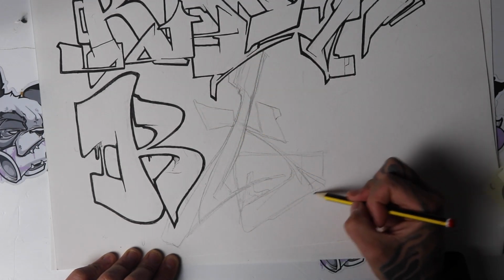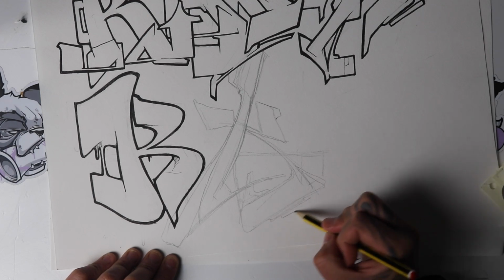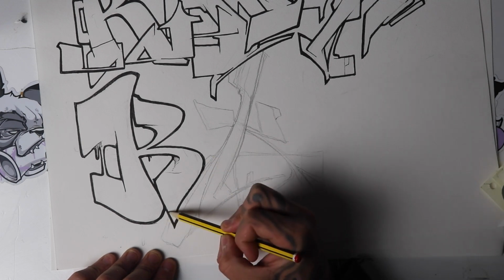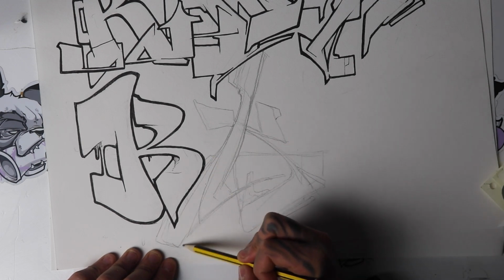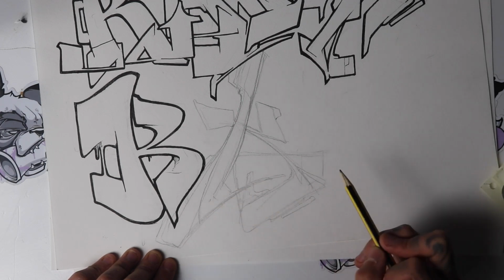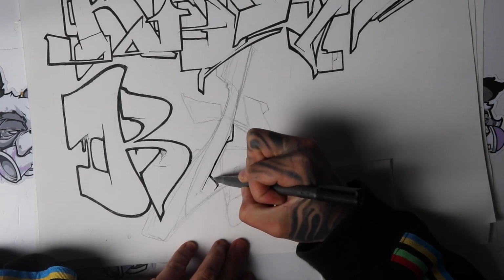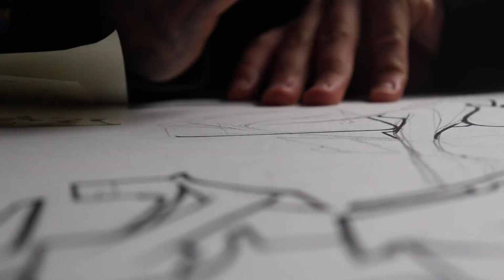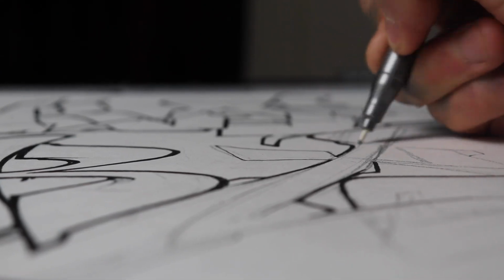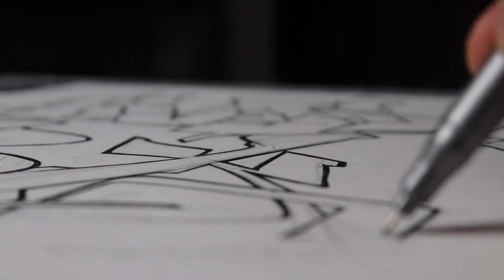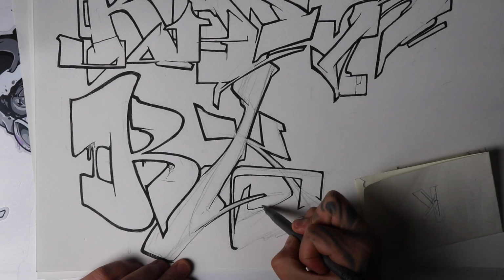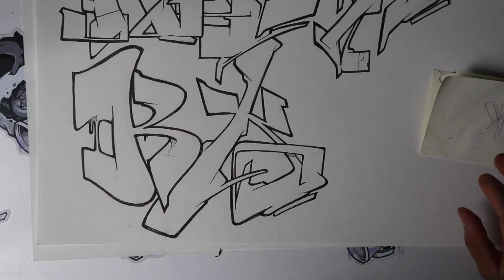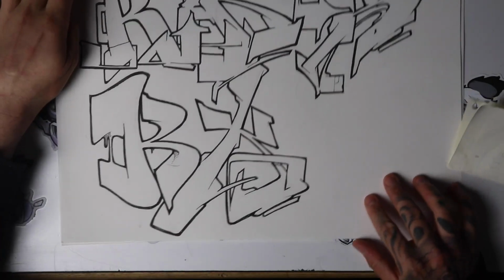Comes in. A little extra square off the side of here. Like that, and good to go. That's it, guys and girls. That's the fifth graffiti letter K for you guys.